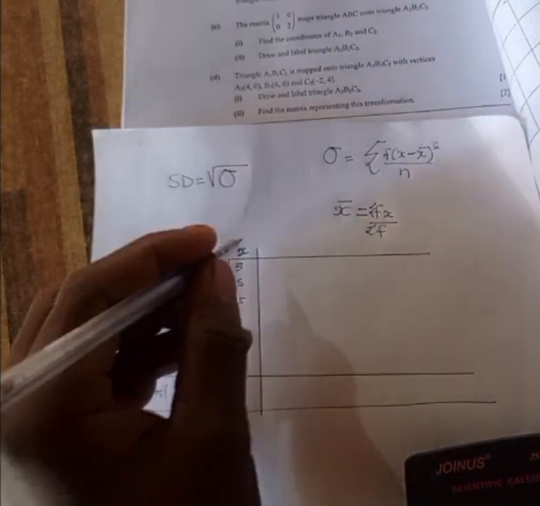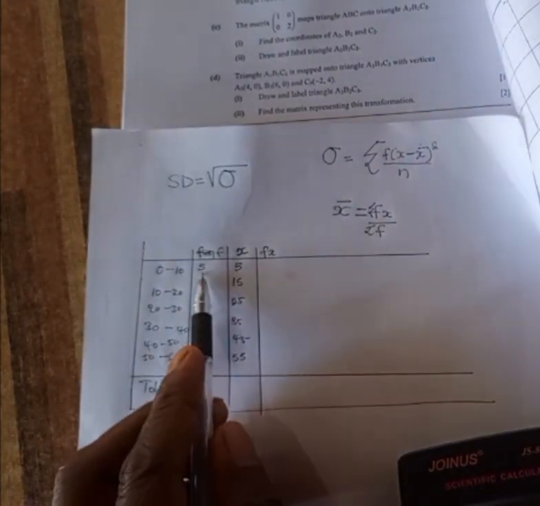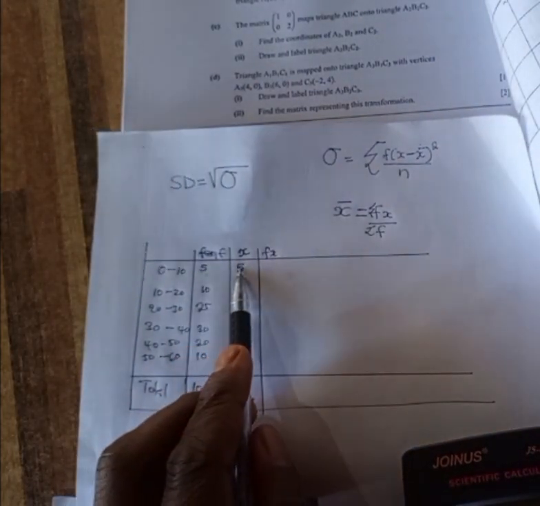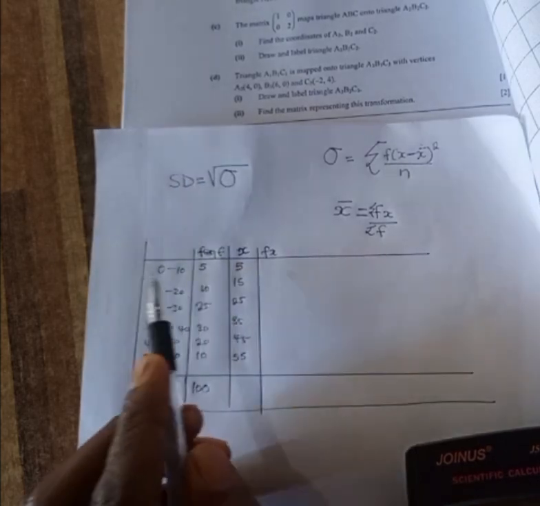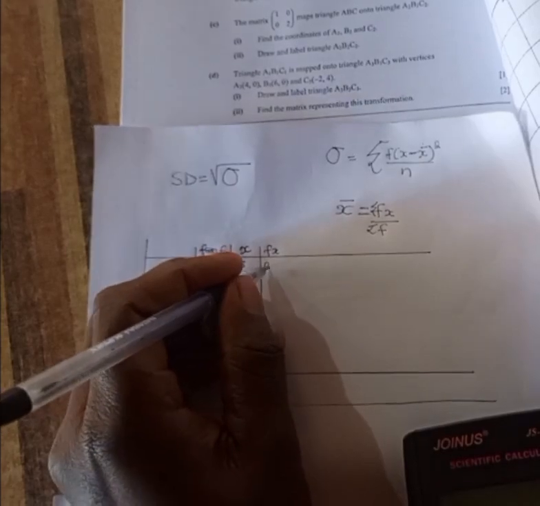From there now you go to fx. What is fx? Meaning you are multiplying each frequency times each class interval, I mean the midpoint. 5 times 5, it is 25.